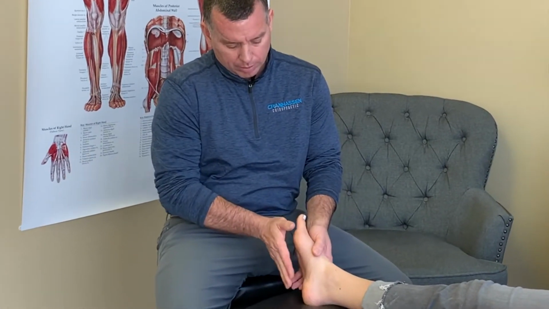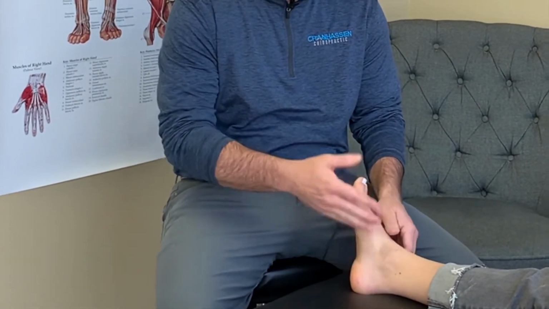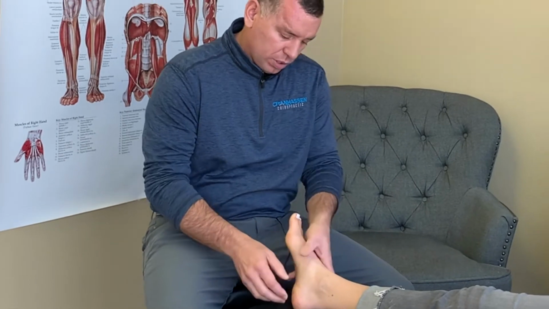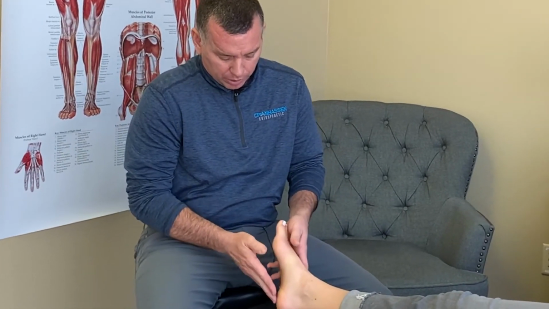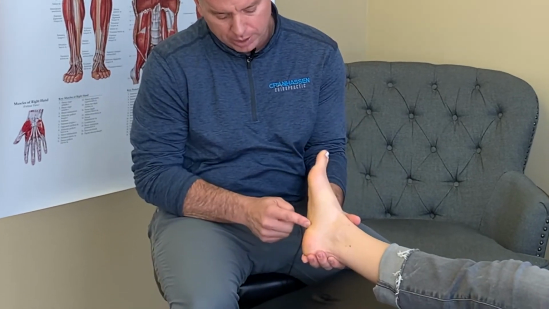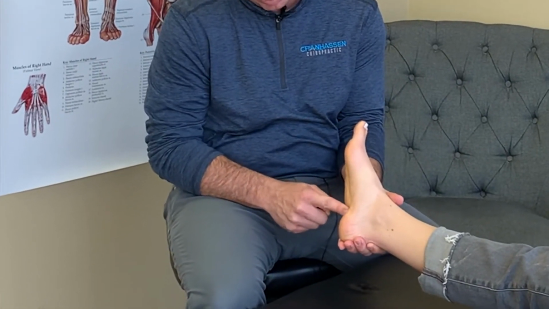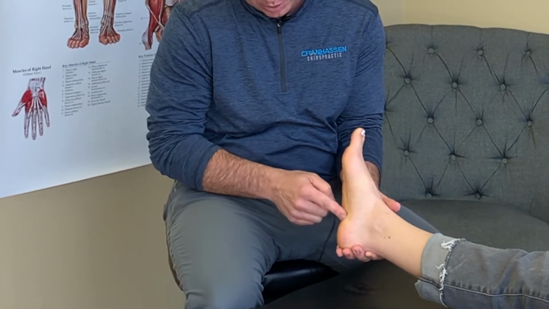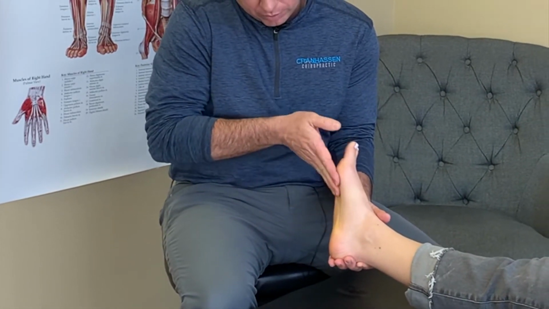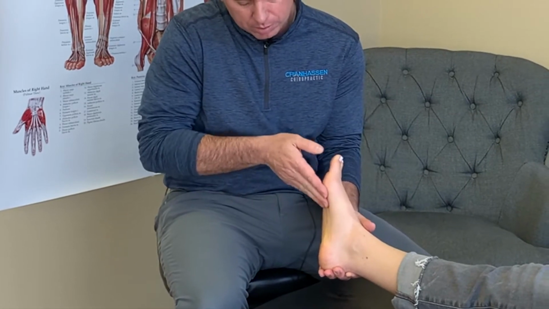Plantar fasciitis is a condition that affects the lower extremity, primarily the foot, but it can affect the toes and up the leg here. One of the things that we'll see with plantar fasciitis is pain right here at the heel where the tendon becomes very dense and thick, and it'll refer down into the toes sometimes.